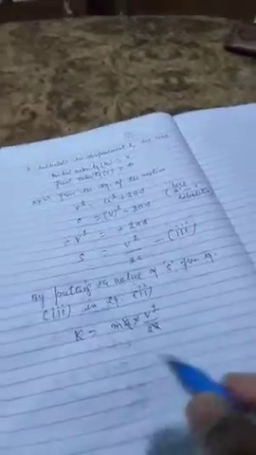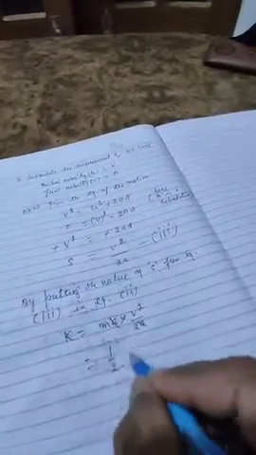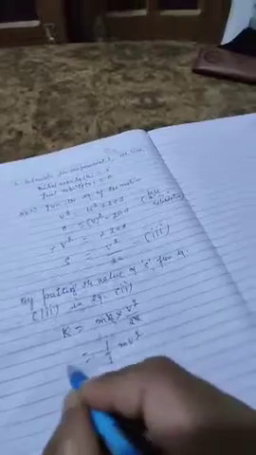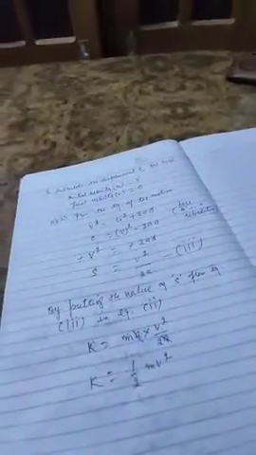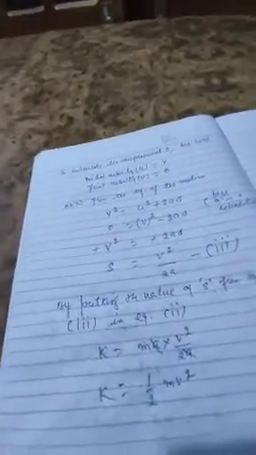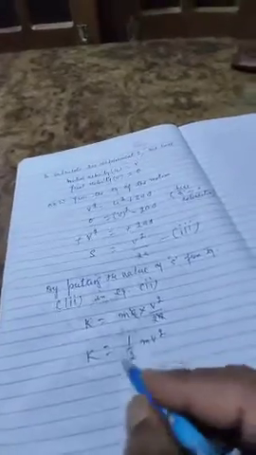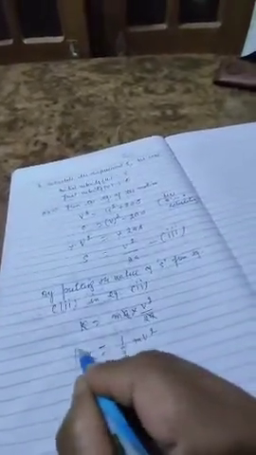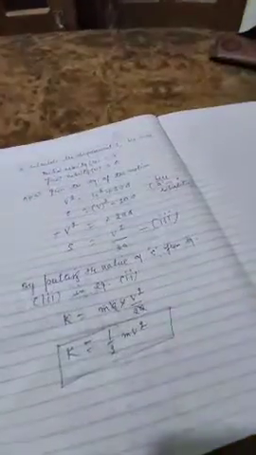A and A get cancelled, and this is equal to 1 by 2 mv square, and this is the required result. So this is an expression for the kinetic energy.